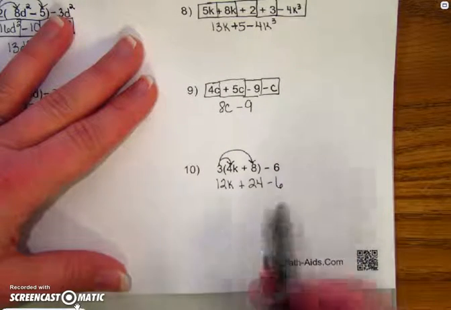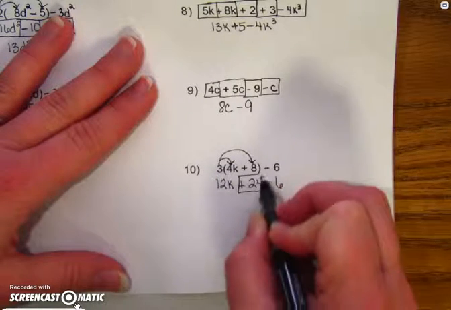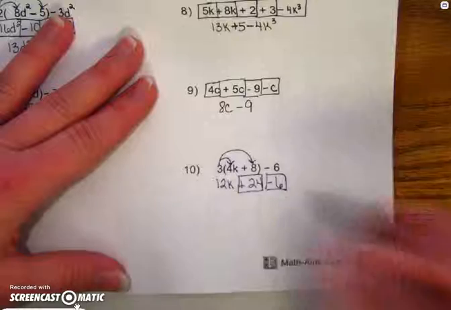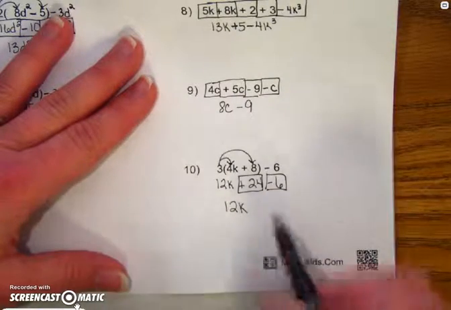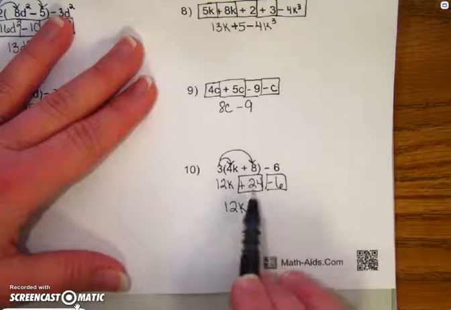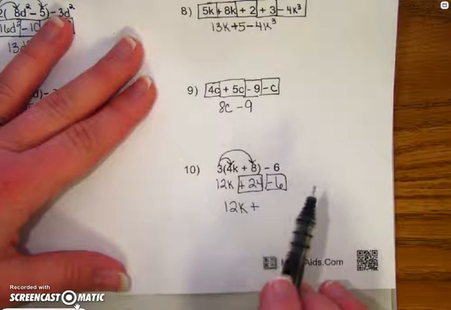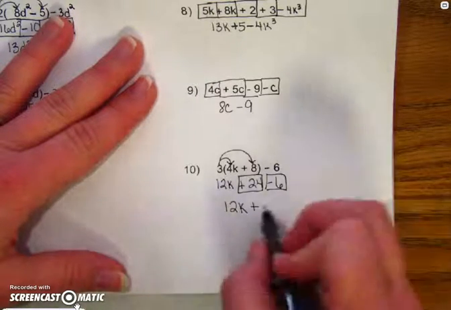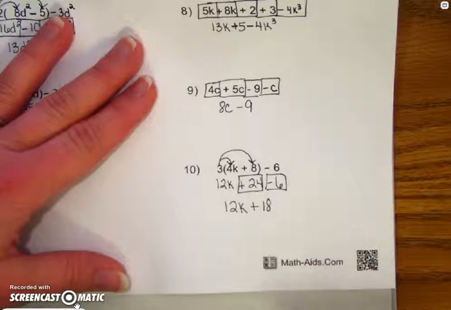Okay, so here we have 2 constants. So we have plus 24 minus 6. I'm going to go ahead and bring down my 12k because I know there's nothing else like it. And I know that it's going to be a plus after it. And so what is 24 minus 6? Let's see, Jamie? 18. So we have 12k plus 18.